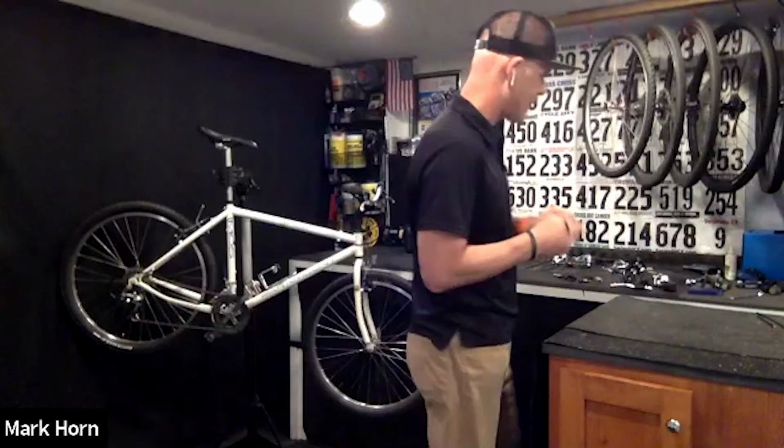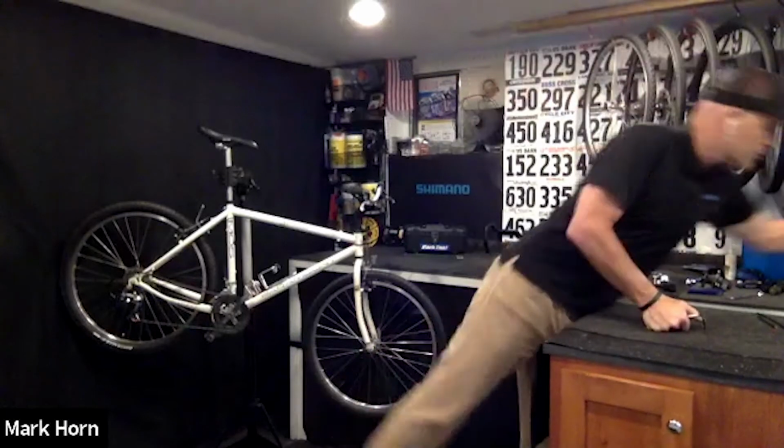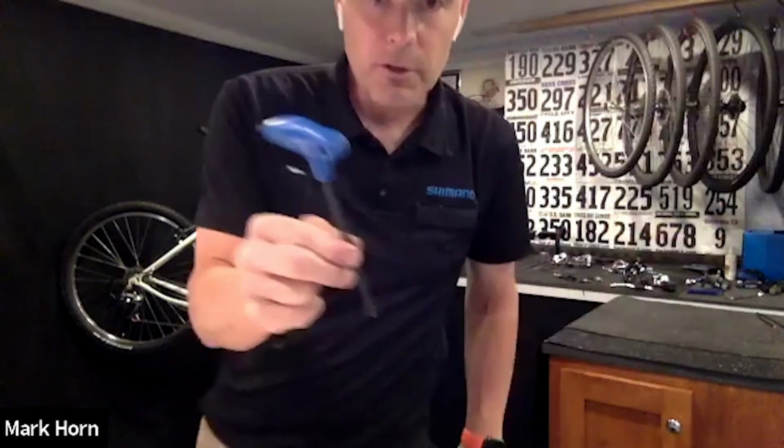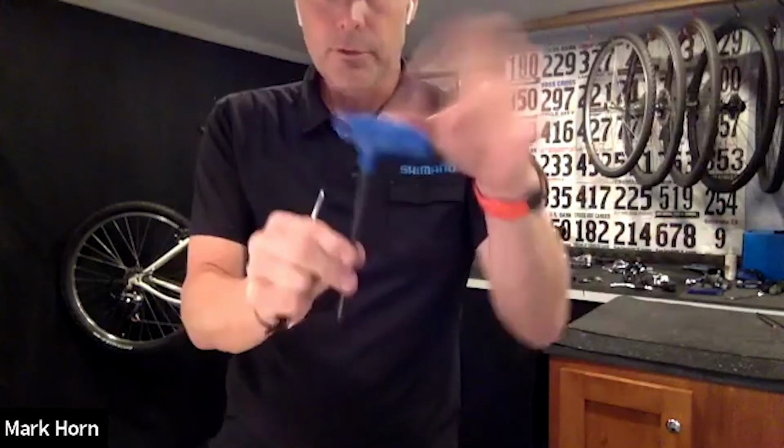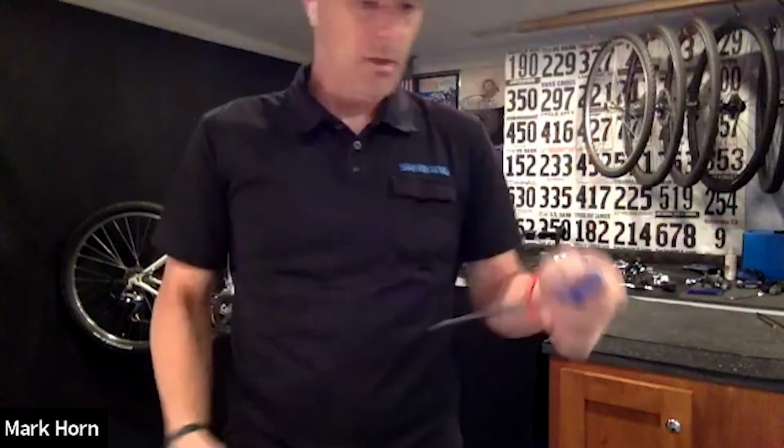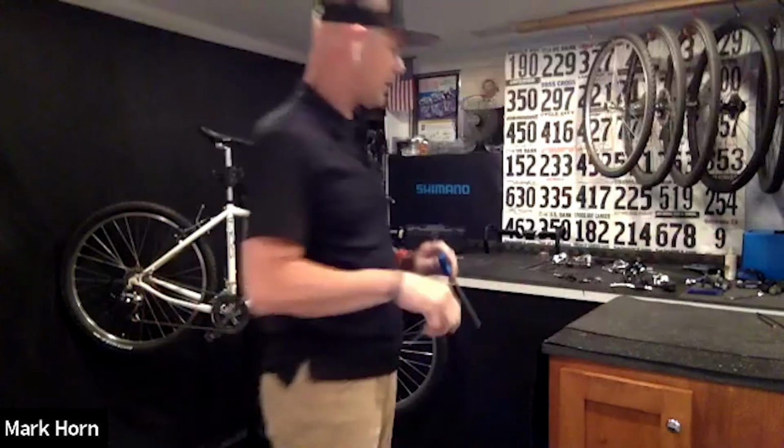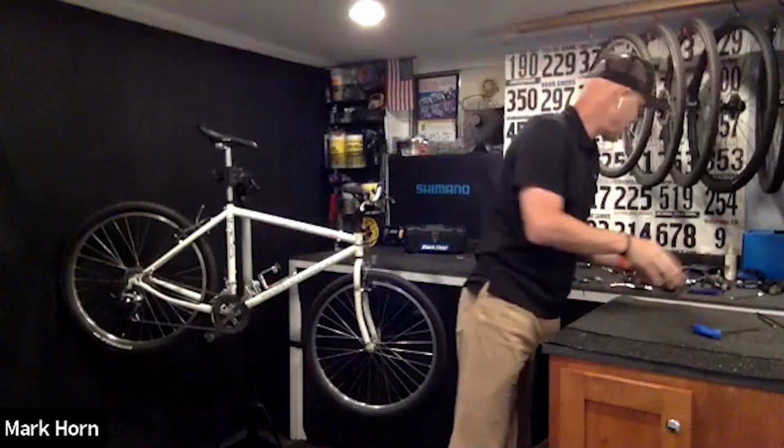Any style you have can work. I have some professional Allen wrenches that look like this. They call them P handles because it looks like a P, I guess. But anything you have will work, but they are metric.